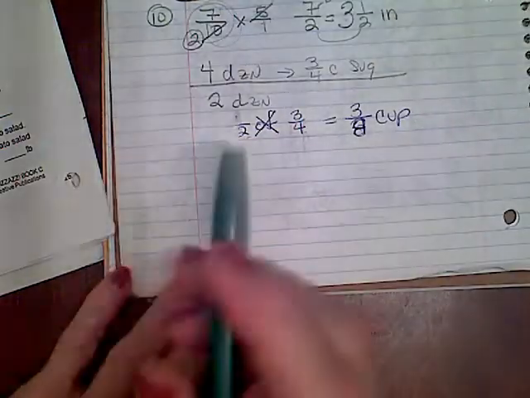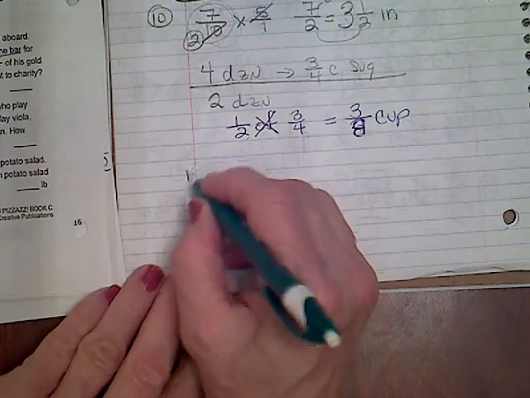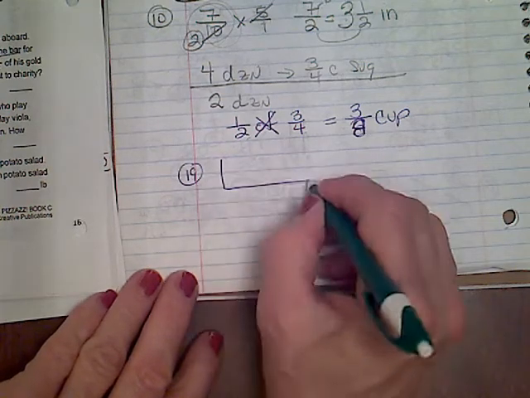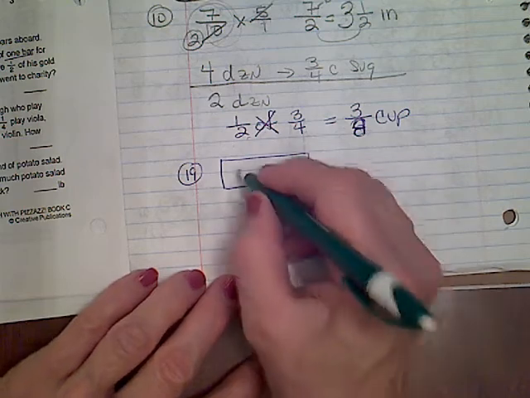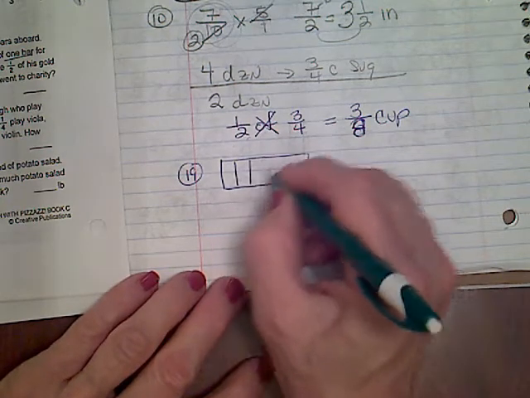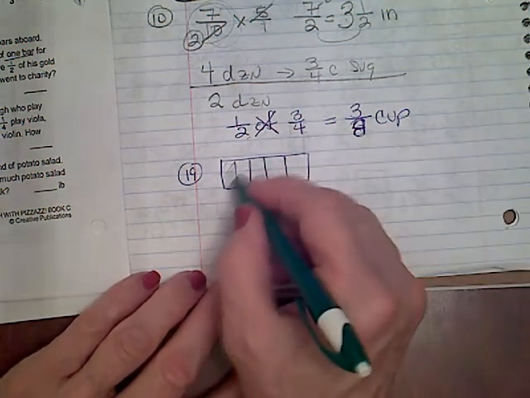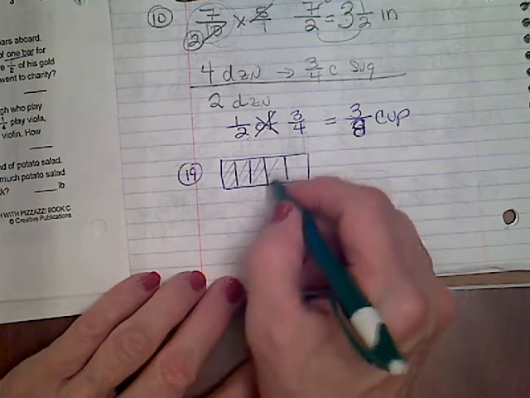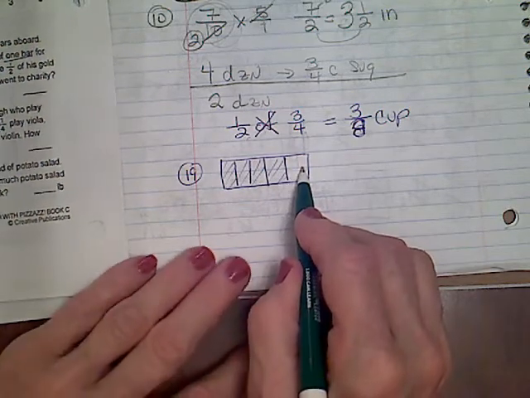So the king gave him 4/5 of 1 bar. So I don't need to worry about anything else except 1 bar. So I've got, on number 19, I have got 1 bar. And the king paid him 4/5 of it. 1, 2, 3, 4, 5, in 5 sections. He gave him 1, 2, 3, 4, 4 out of the 5 sections.